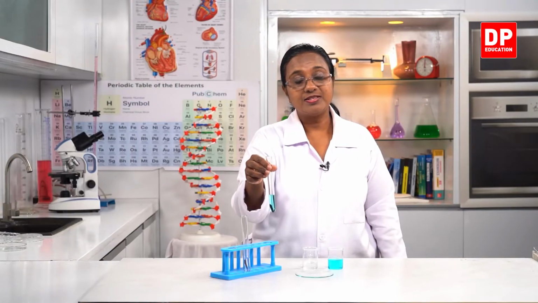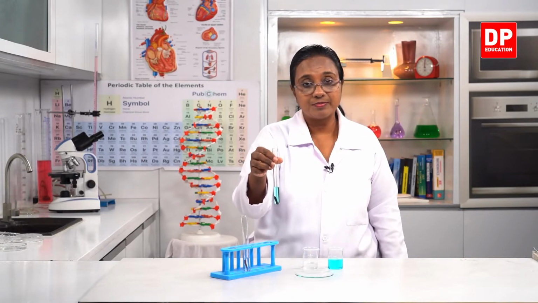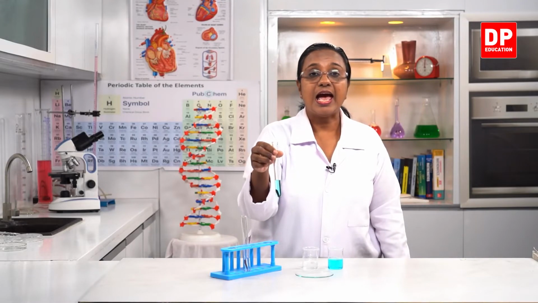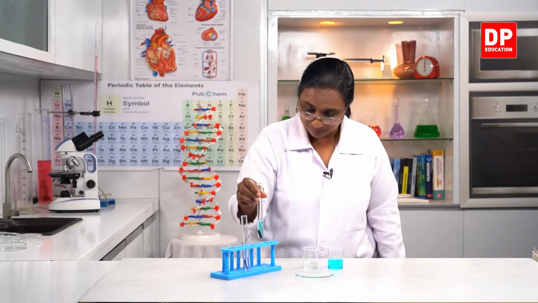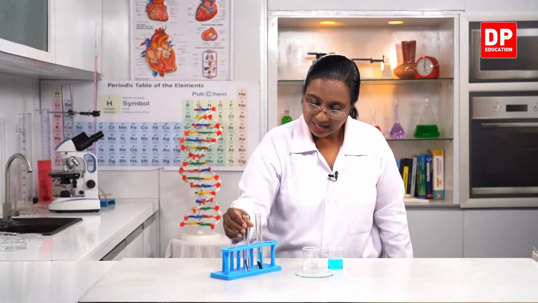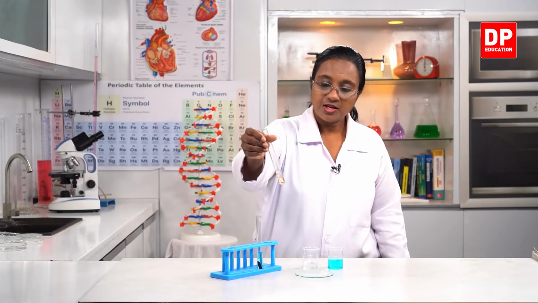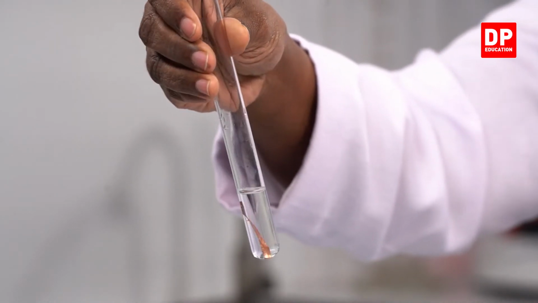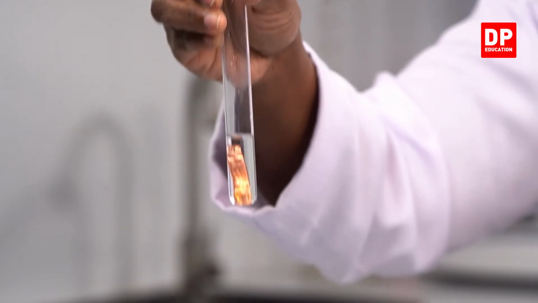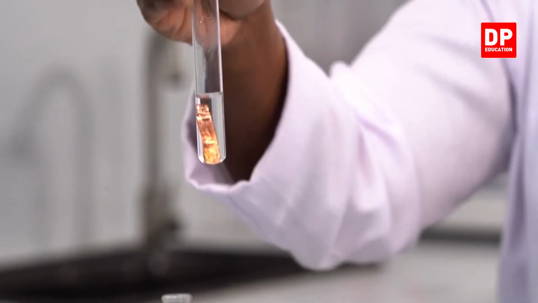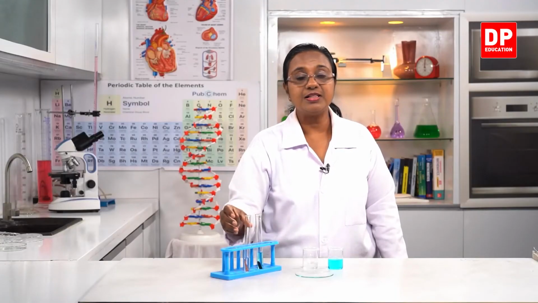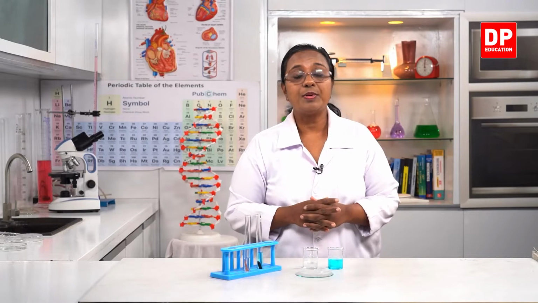You all are familiar with this reaction. If we leave it like this for some time, completely copper will be displaced from the solution and you will see the deposit of copper. So I will leave that aside. And again, if we look at this, can you all see any change here? Is there any change? There is no change at all. So there, copper does not displace zinc from its solution. Copper does not react with zinc sulfate, or in other words, copper does not displace zinc from the solution.